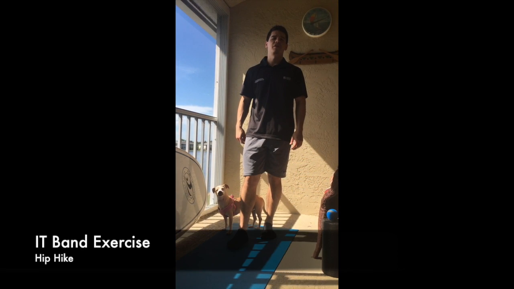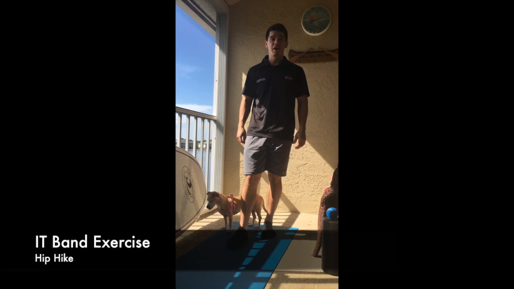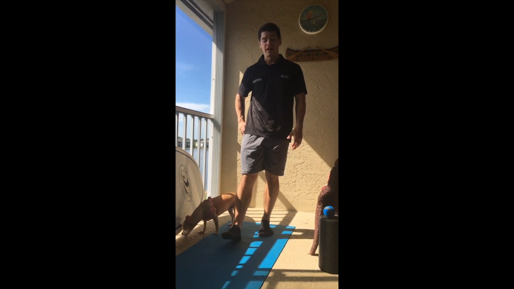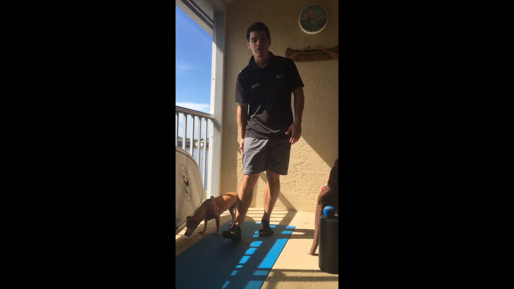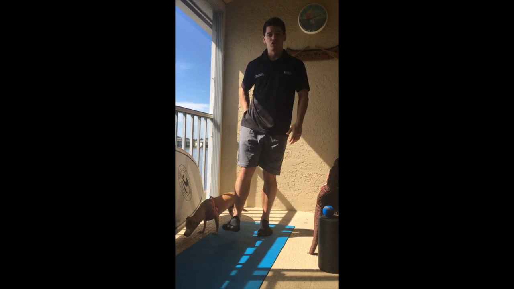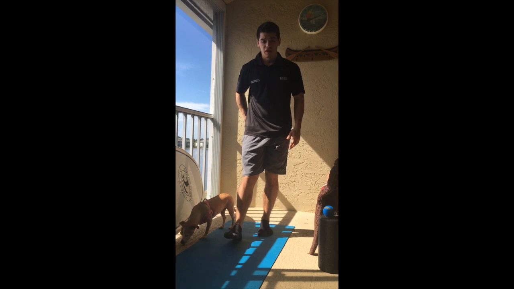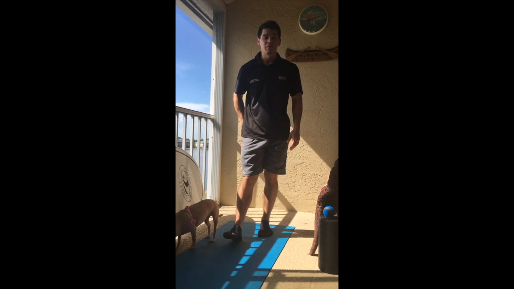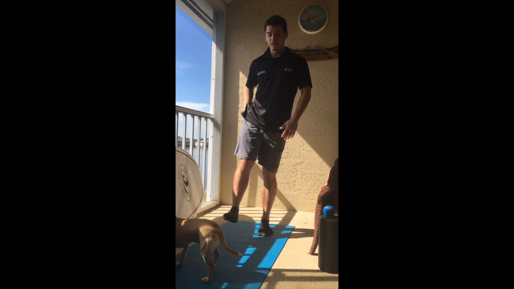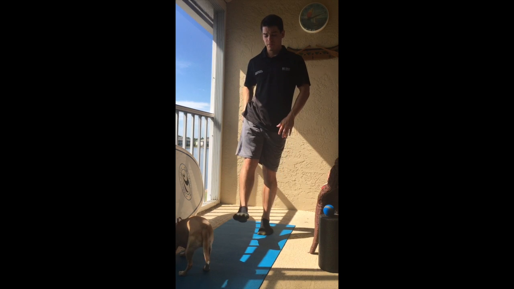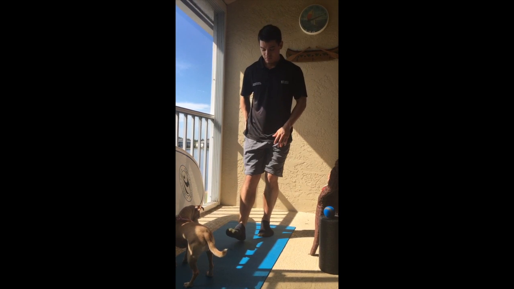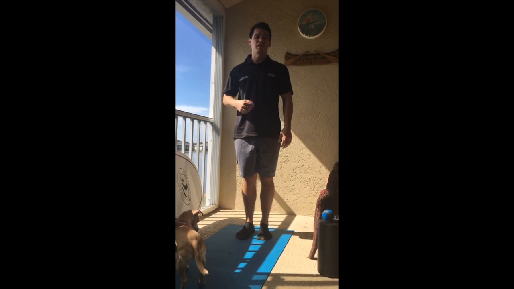Our second strengthening exercise for the IT band is called the hip hike, where you put your heels slightly in front of you. This is the side I am focusing on, the tightness on this lateral thigh. So I'm going to be hiking my hip upward, strengthening those glutes and those muscles beneath the IT band. Simply like this, you hike up on the right hip, strengthening and contracting those glutes, up like that, down. And that's the second strengthening exercise for the IT band.